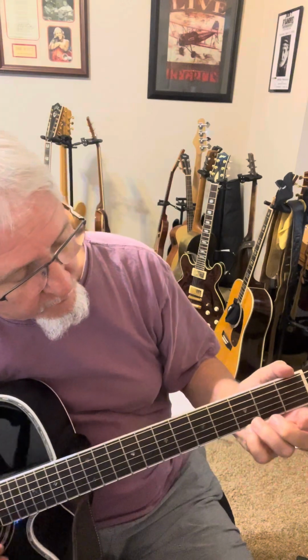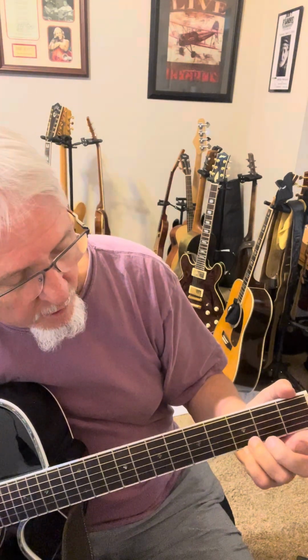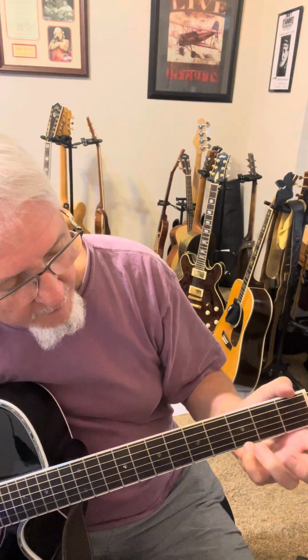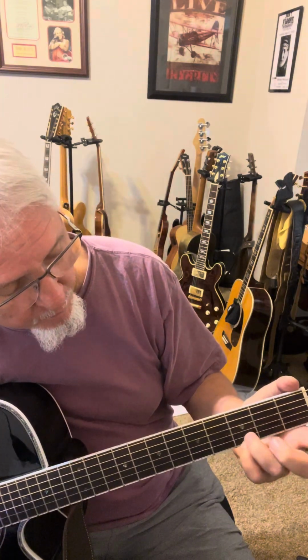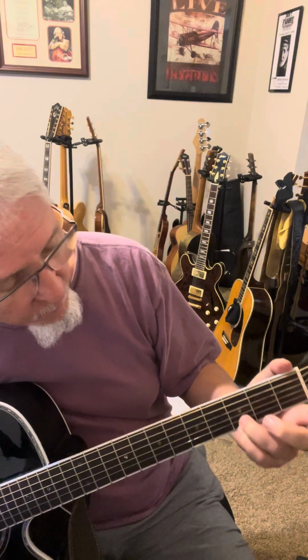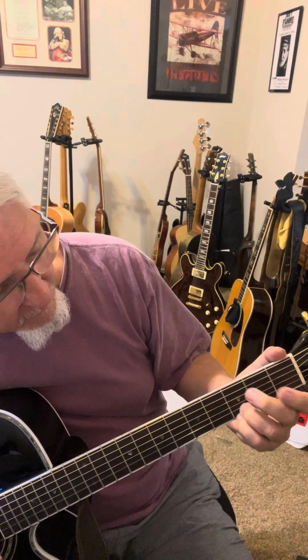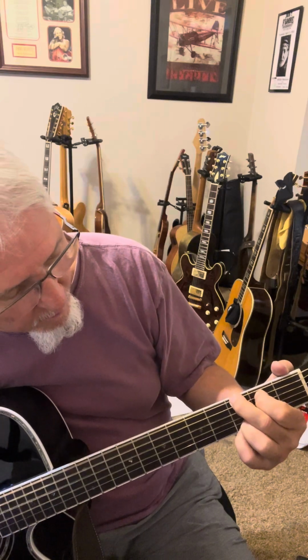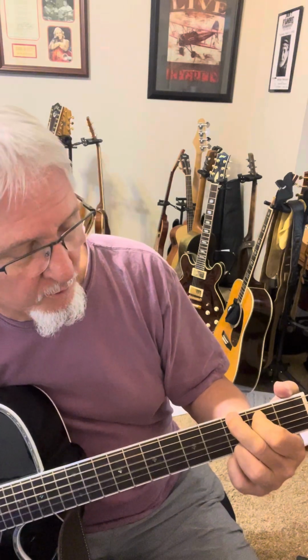And then there's another way to play it, which some people call the big G, because there's one more finger in there, one more note, and you put your ring finger on the D string. People call it the big G, because it really makes a lot of noise.